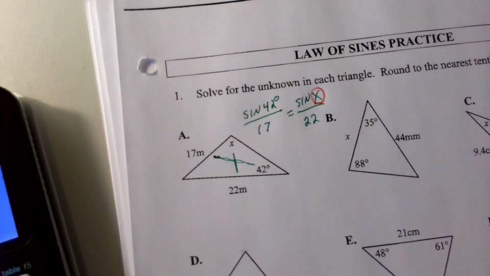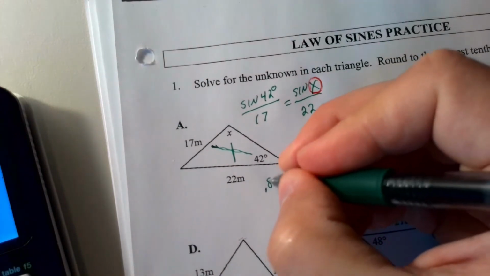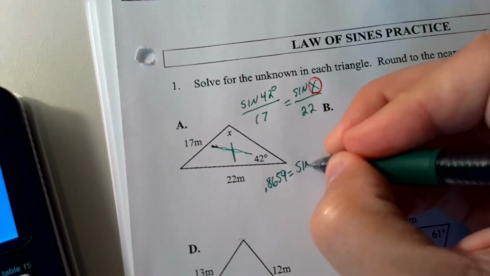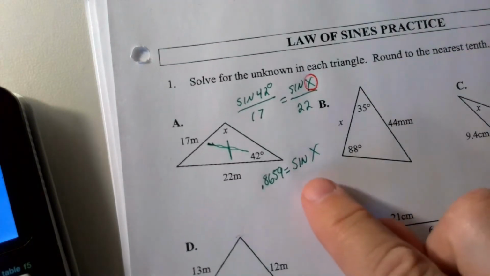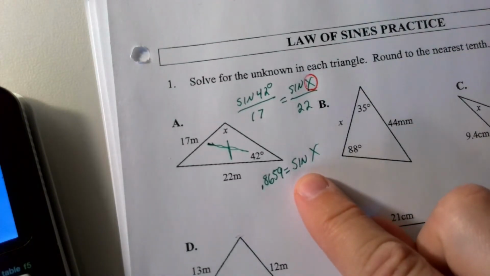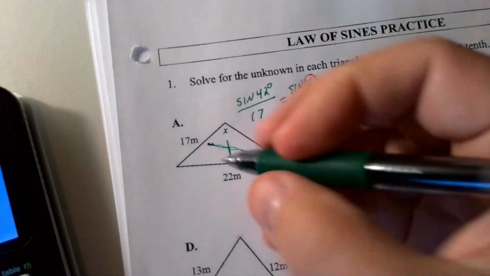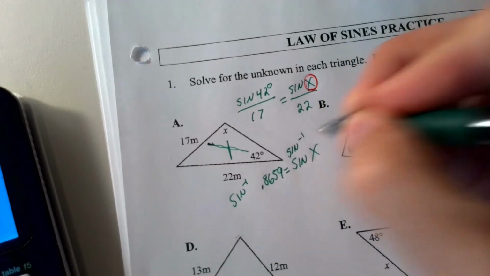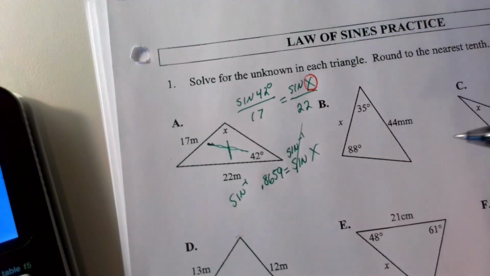So technically right now I have 0.8659 equals the sine of some unknown x. Well, let's go back to our trig stuff before. How do I get rid of sine? Well, that's sine inverse, right? We did this in that first section of stuff. So sine inverse kills sine.